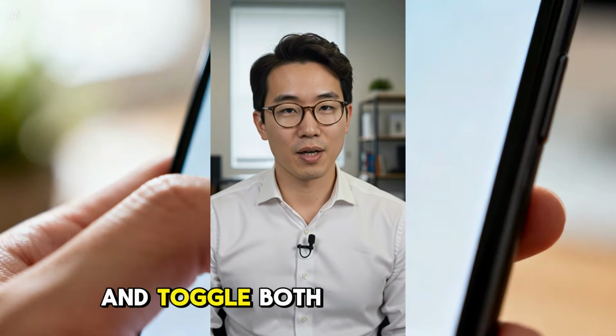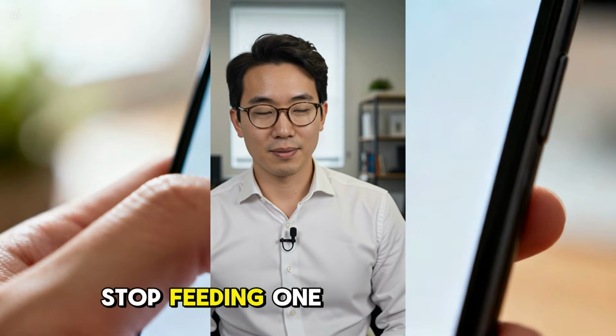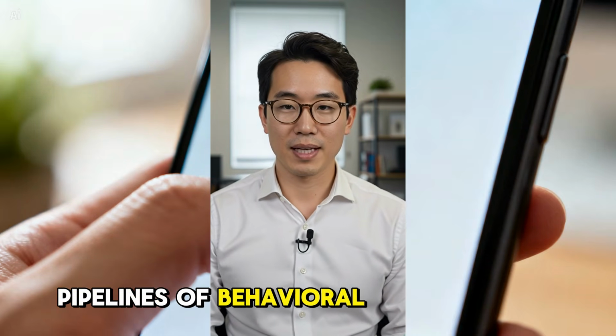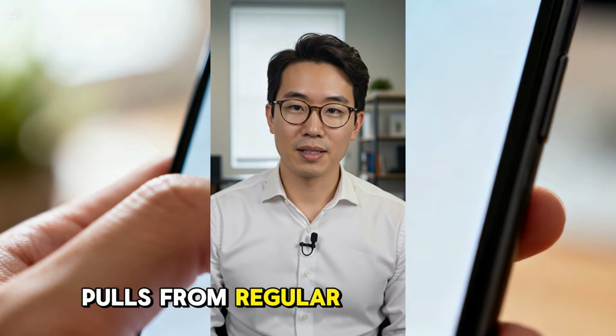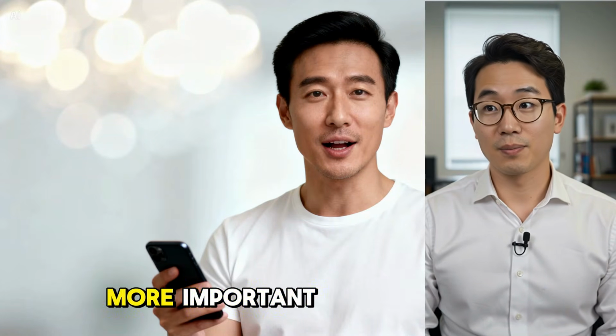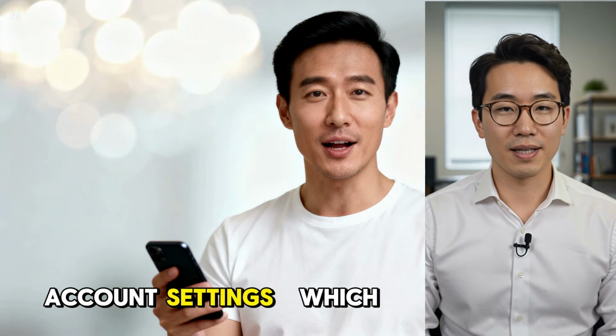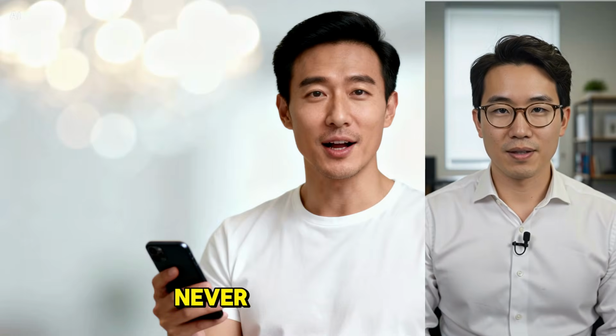So go ahead and toggle both of those off. It takes literally 5 seconds, and you will immediately stop feeding one of the most direct pipelines of behavioral data that Google pulls from regular Play Store users. But we are not done, because the second setting is even more important, and it lives not inside the Play Store, but inside your Google account settings, which is exactly where most people never think to look.